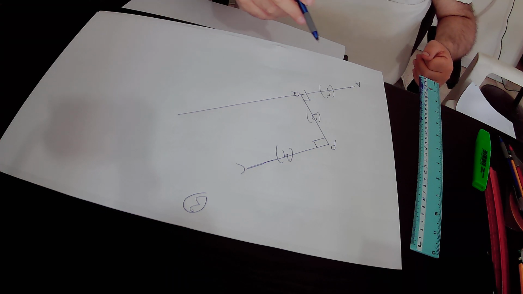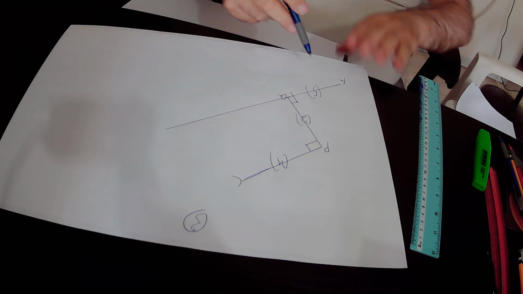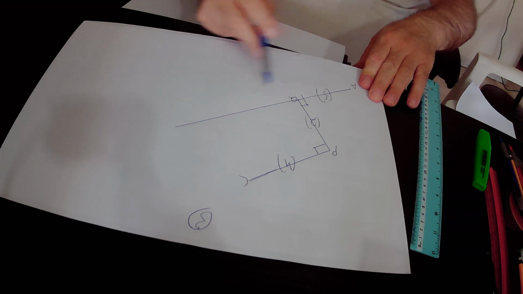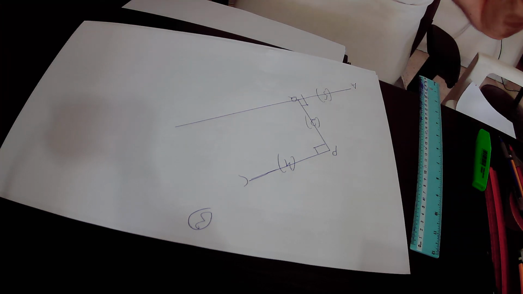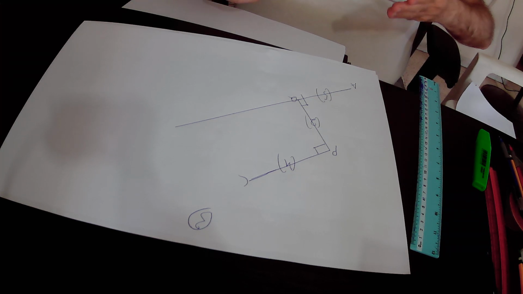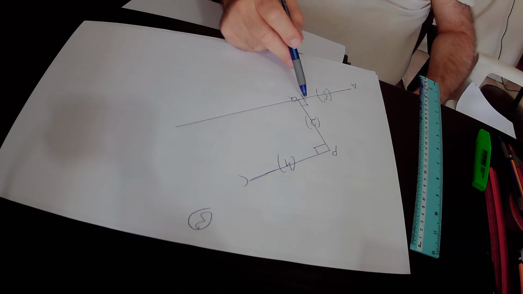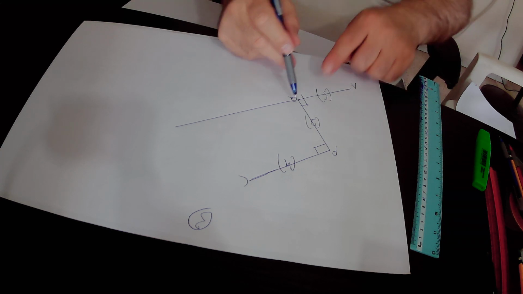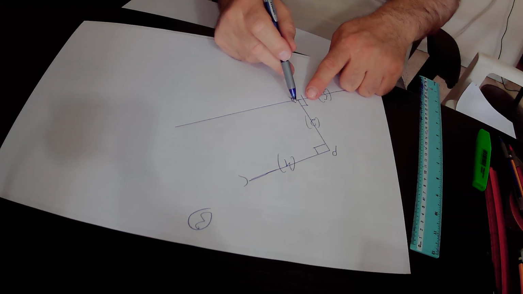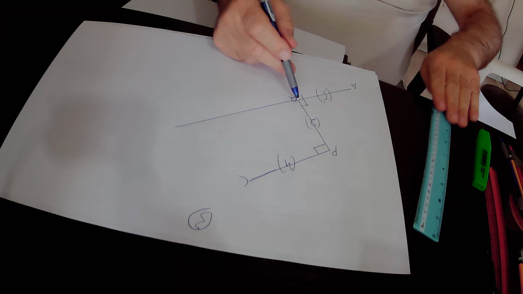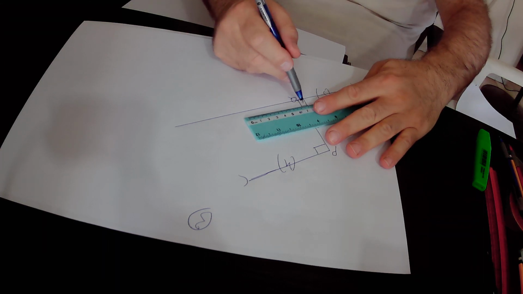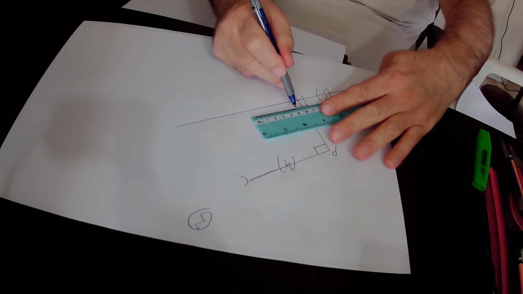If we focus on the upper side of this straight line at point Q, the sum of the angles must be equal to 180 degrees according to rule 3, that the sum of the angles on one side of a straight line is 180 degrees. Which angles do we have on the upper side at point Q? We have this angle that is 90 degrees plus the missing angle. The sum of those two angles must be 180 degrees, therefore this missing angle must be equal to 90 degrees.